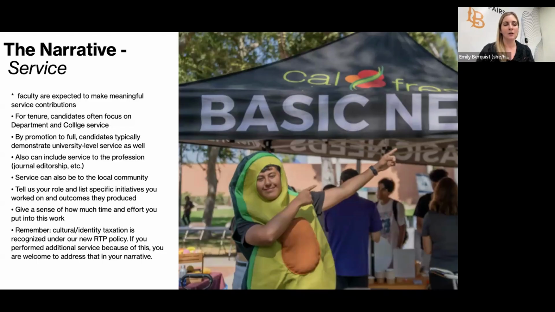And again, remember, because it does pop up in service quite a bit, that cultural identity and race-based taxation is in fact recognized under our new RTP policy. If you performed additional service because of this, you are welcome to address that in your narrative.